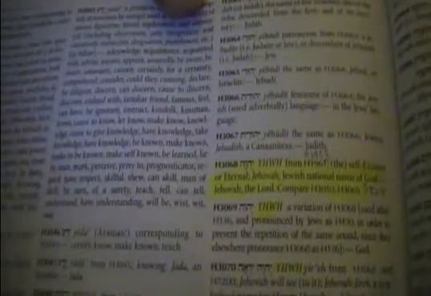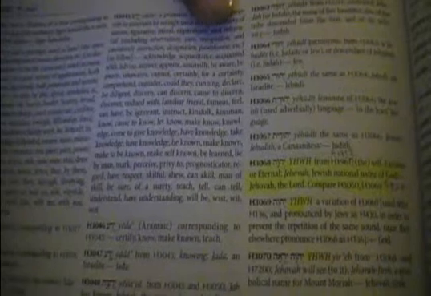Right here it says Jehovah, Jewish national name of God. Jehovah, the Lord, compare to H3050 and H3069. Right, if it's YHWH, it can't be Jehovah, but read that again. The self-existent. It says self-existent or eternal. Right, meaning it means to be, he exists. That's what they're saying it means.